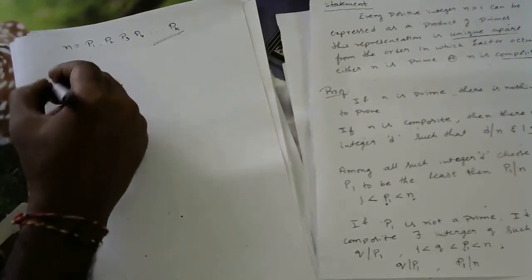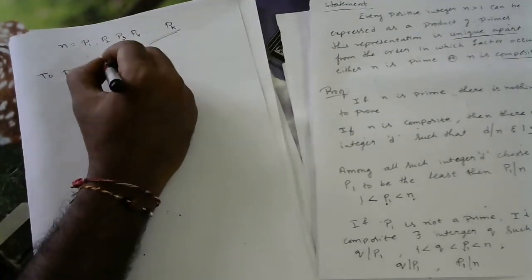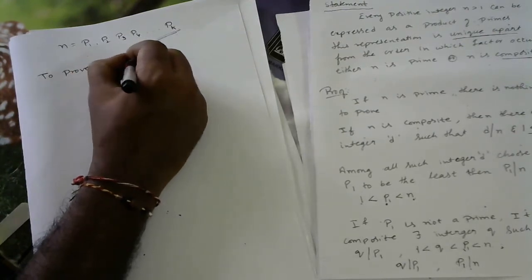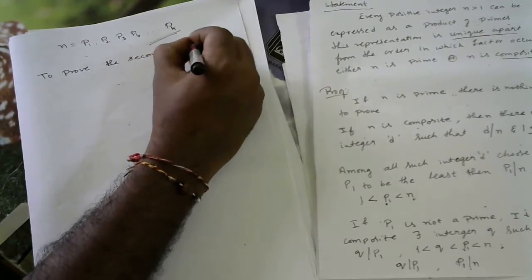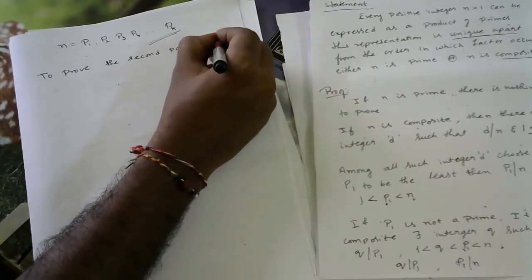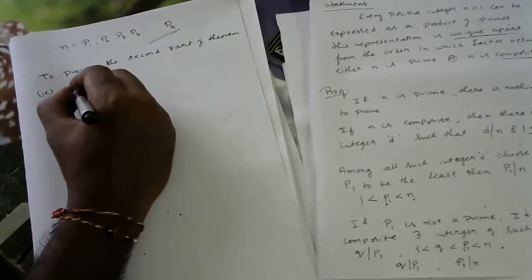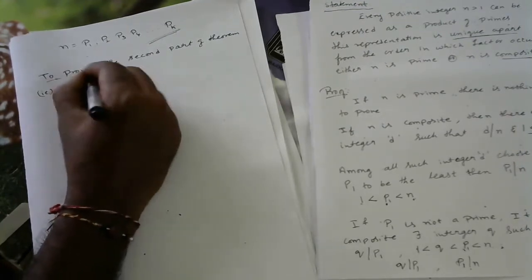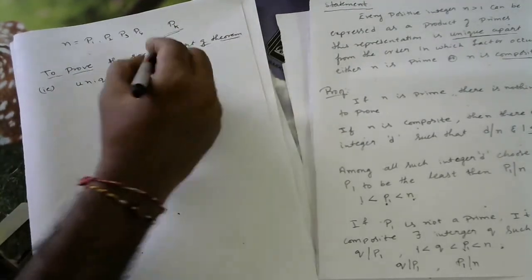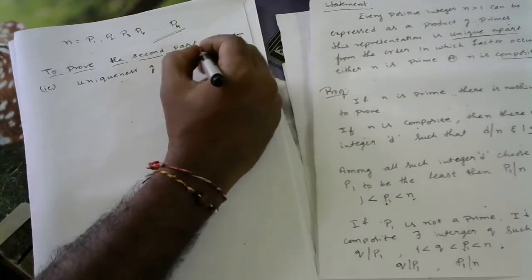So here to prove this second part of the theorem, that is uniqueness of prime factorization.